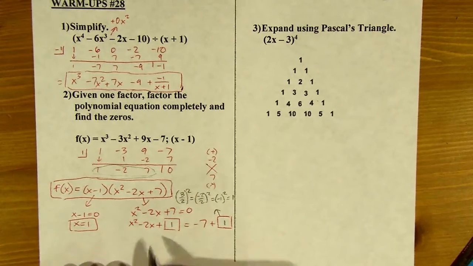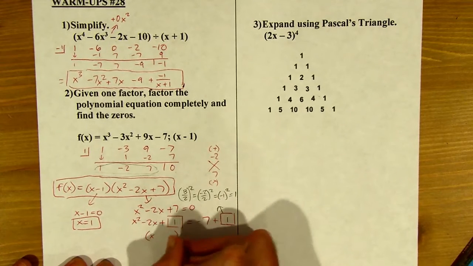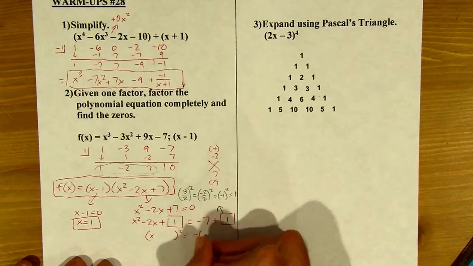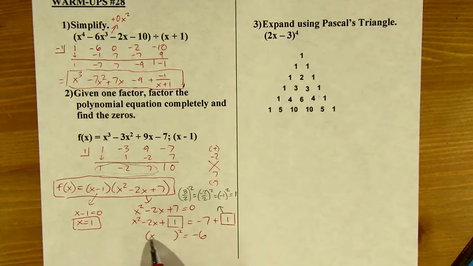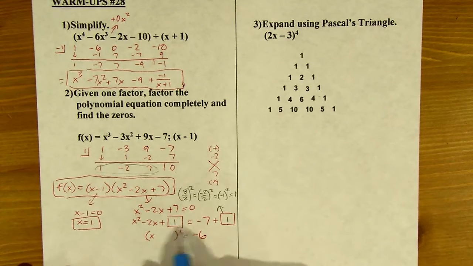Okay, so now the left side of this is a perfect square trinomial, so it should factor into something times itself. So something squared. The right side is just -6. Okay, and let's think about that. This is going to be x minus 1 times x minus 1. You know, you could set up another diamond problem if you wanted to.